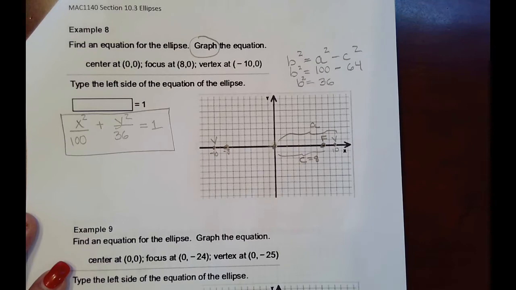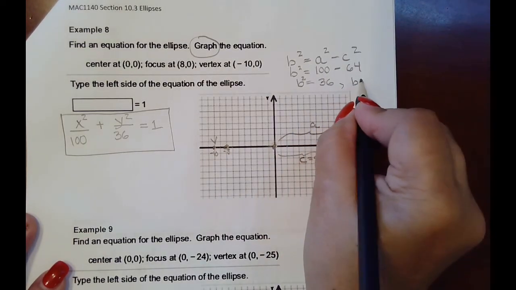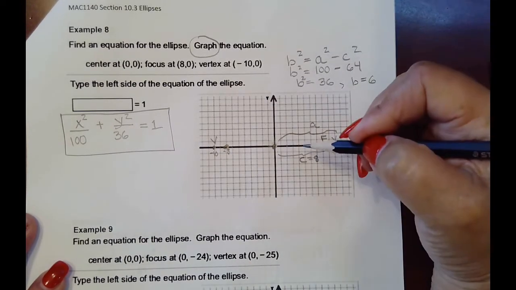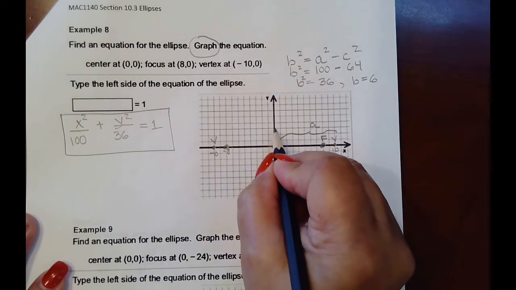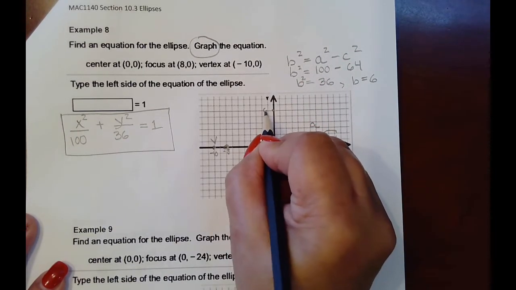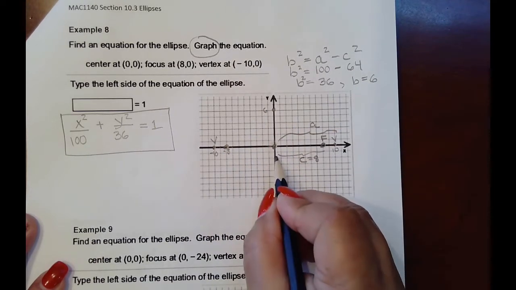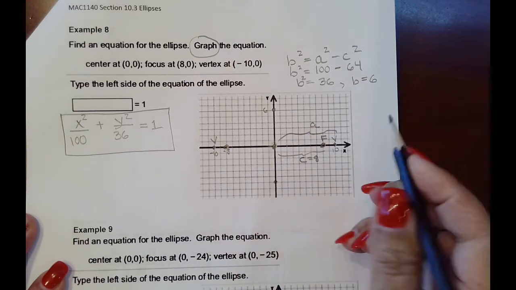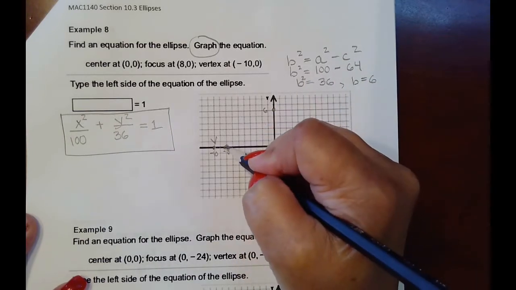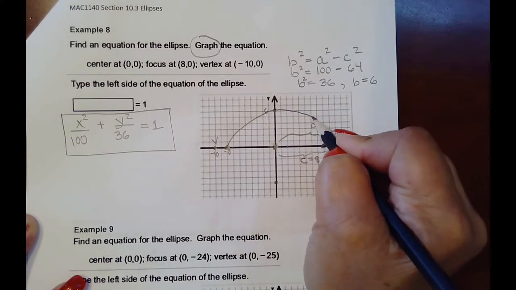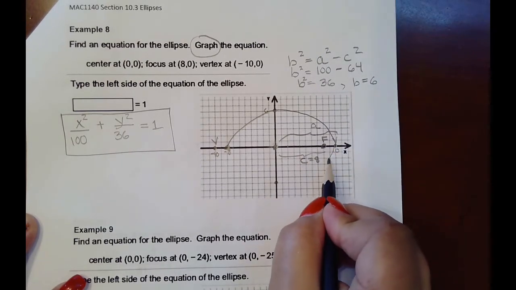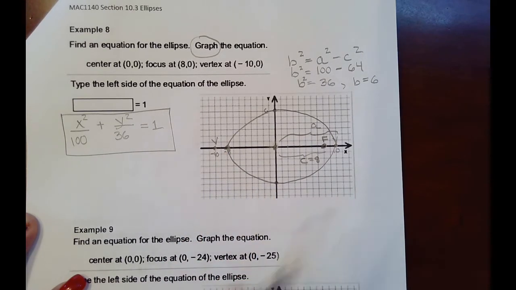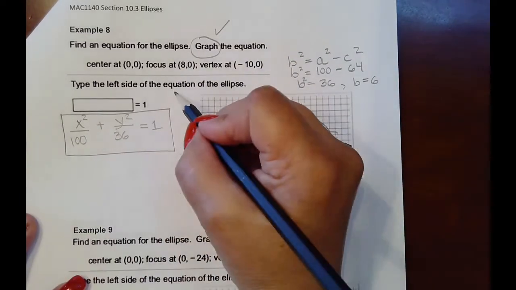So when you go to graph this, if b squared was equal to 36, that means b is equal to 6. And the values in their linear form is what we use for the actual graph. So this would be 1, 2, 3, 4, 5, 6 for a vertex on the minor axis, and 1, 2, 3, 4, 5, 6 for the other vertex on the minor axis, and then just connect all those vertices. Okay, and now you have the graph and you have the equation.